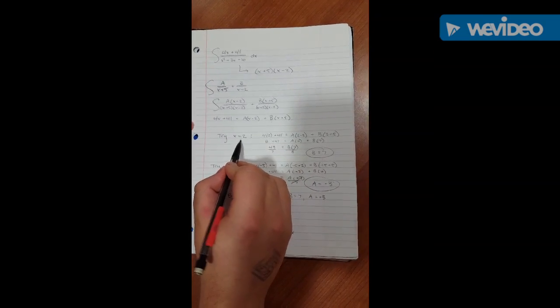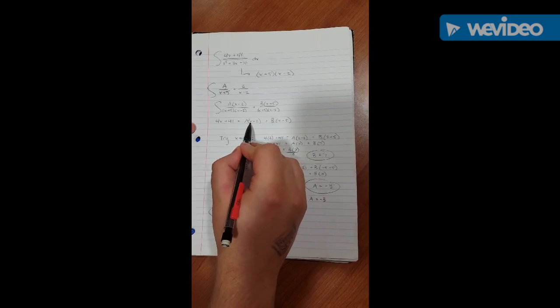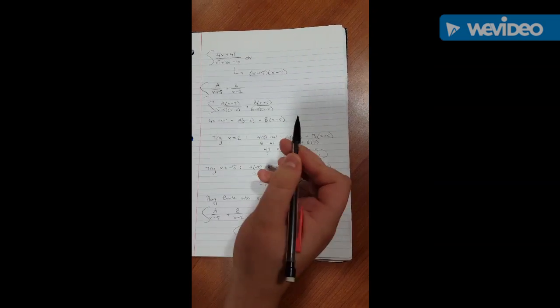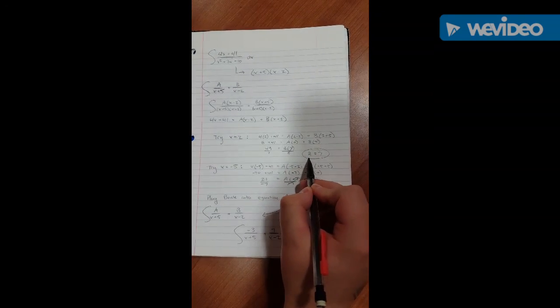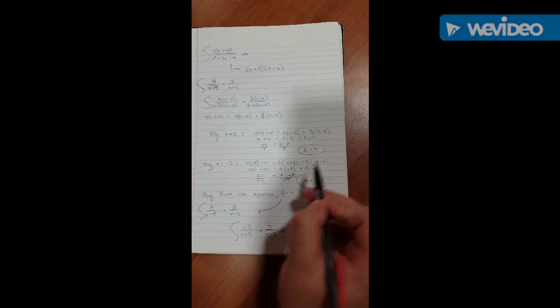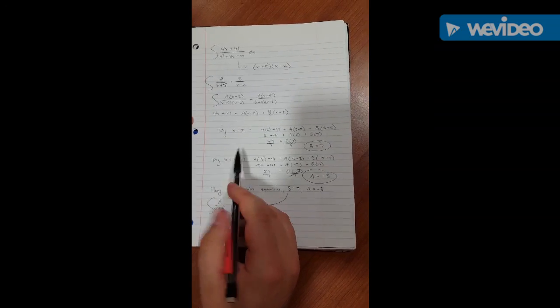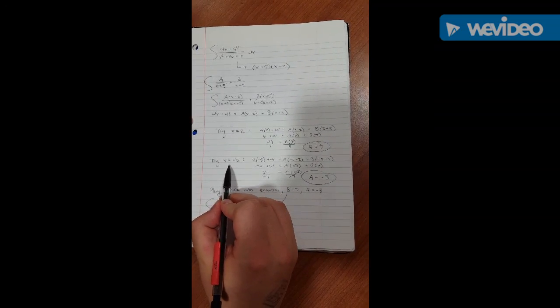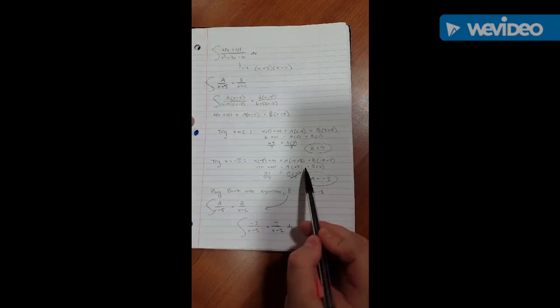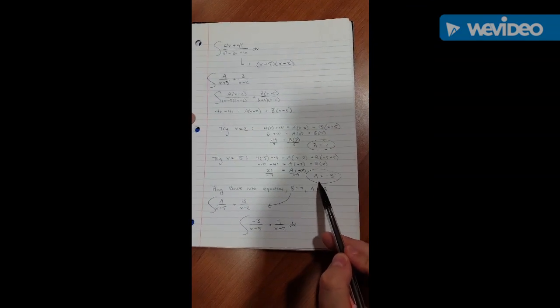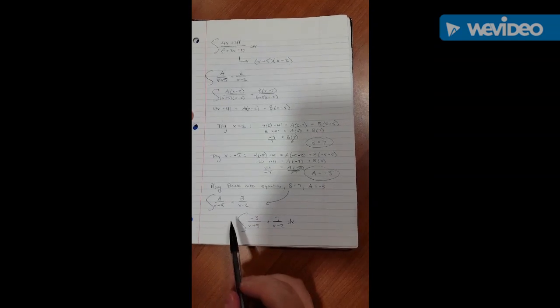Here I substituted x equals 2 to eliminate A, because A times 0 is 0. So using that, you can eventually get to the answer of B equals 7. Your next step is to solve for A, and I used x equals negative 5 to get rid of the variable B. In this step, you will find that A equals negative 3.